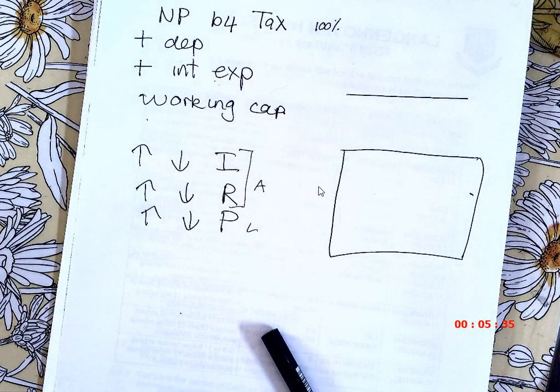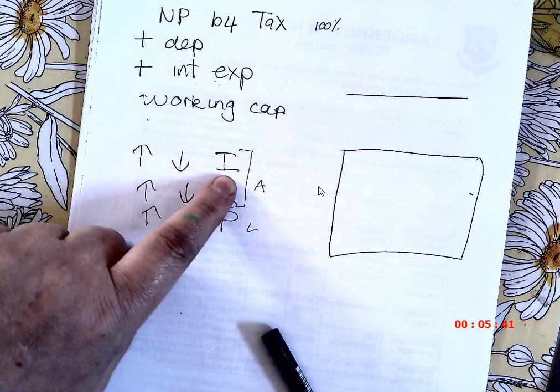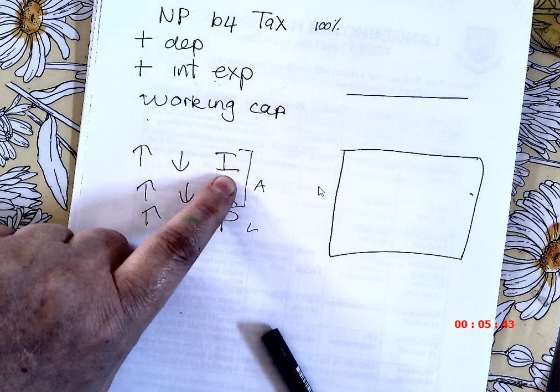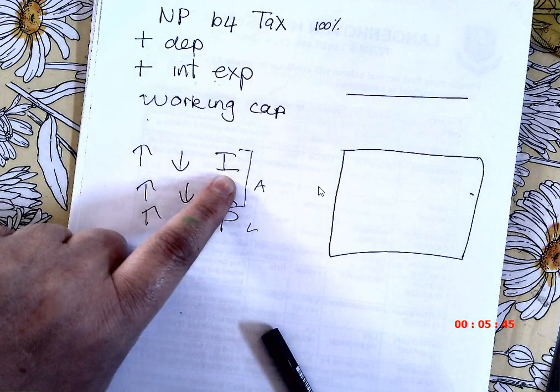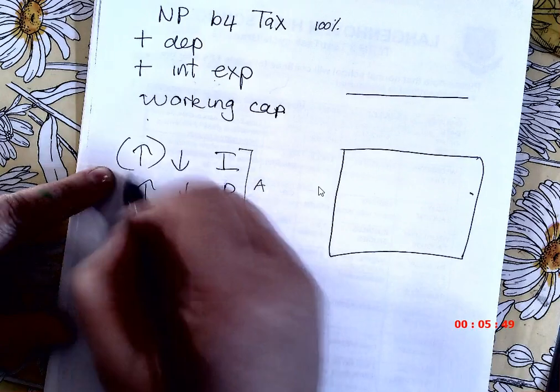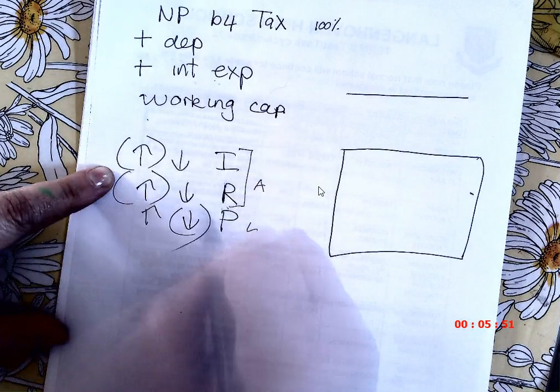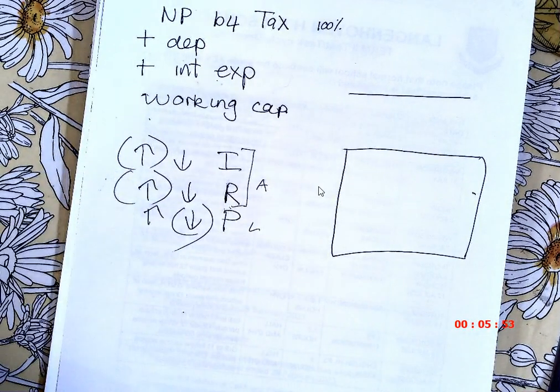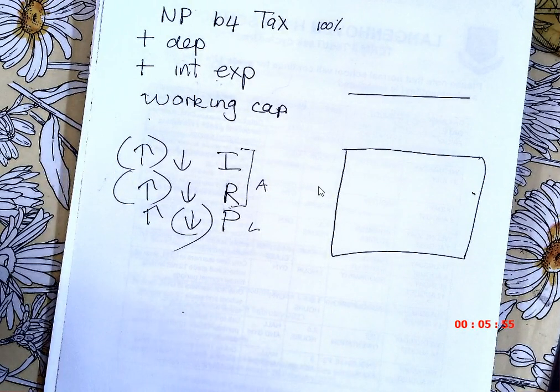So the easiest for me to remember is if I buy stock, what happens to my cash? There's an outflow. So the increase in stock makes it more. So obviously the two assets will work together and the liability opposite. That's how I remember it.